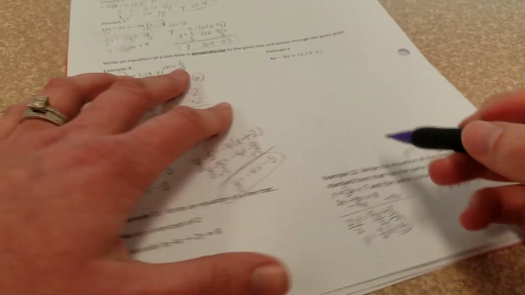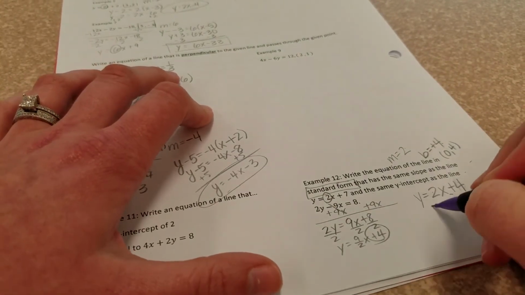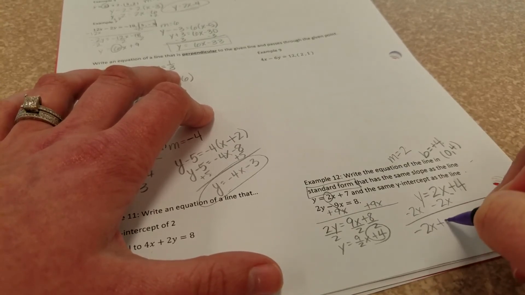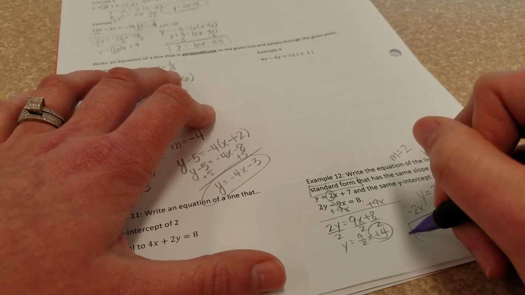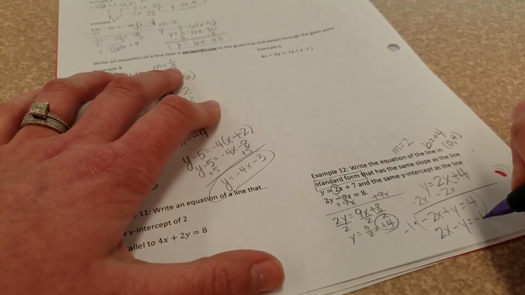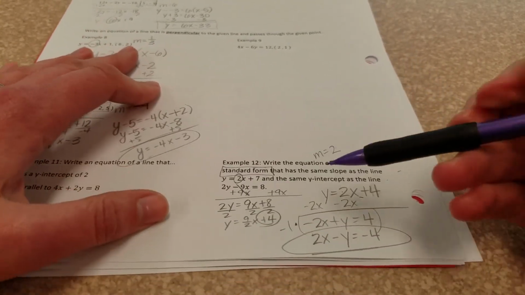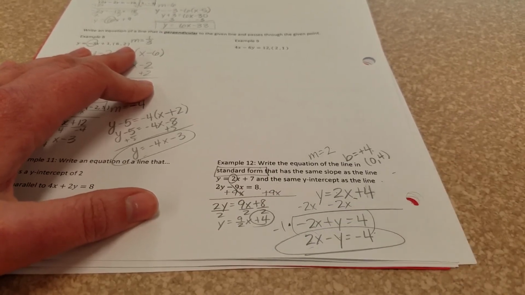However, the question asks for it in standard form, so I have to move my 2x over. Negative 2x plus y equals 4. Not in standard form, take everything, multiply it by negative 1. 2x minus y equals negative 4. Final answer, standard form, Ax plus By equals C. A has to be positive.